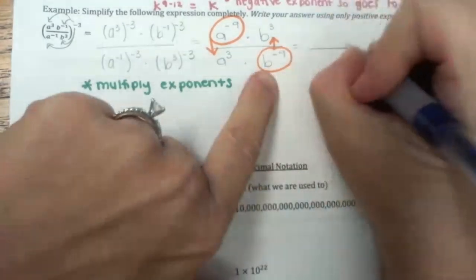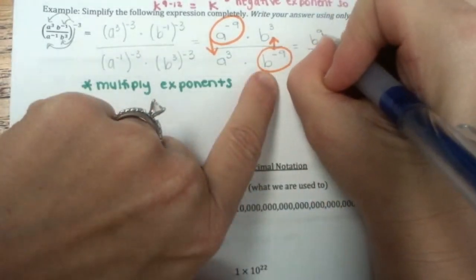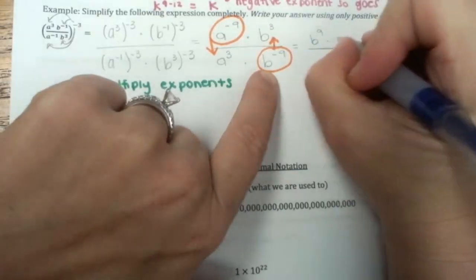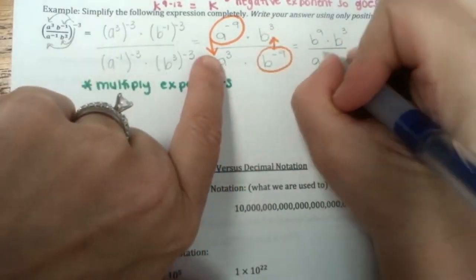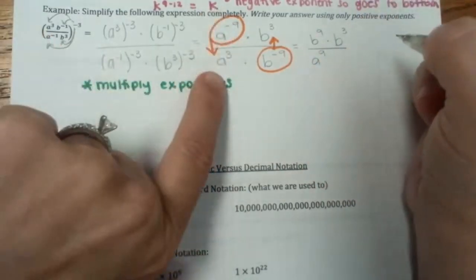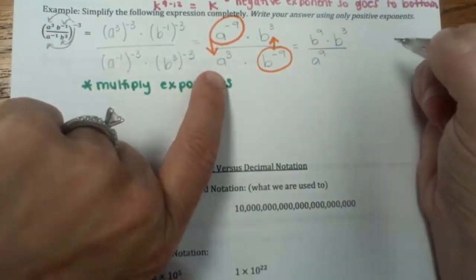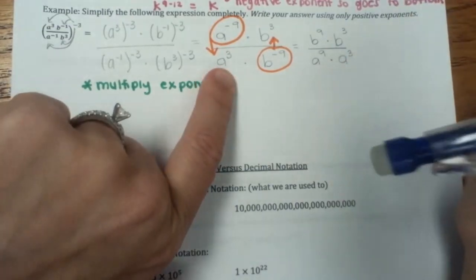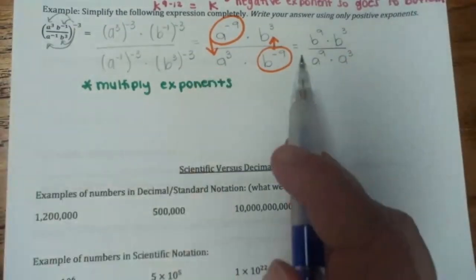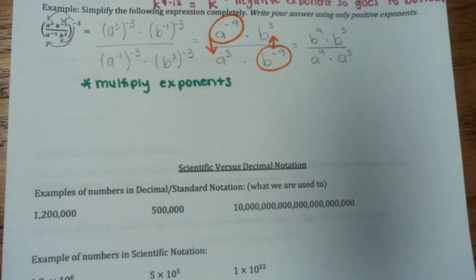So now up top, this b to the 9th became positive, so it flipped across the fraction bar, times b cubed, which is up top and stays up top. On the bottom, we have a to the 9th, which flipped across the fraction bar, so that exponent became positive, times a cubed. On the bottom, it's going to stay on the bottom, nothing's going on to it. Here we go.